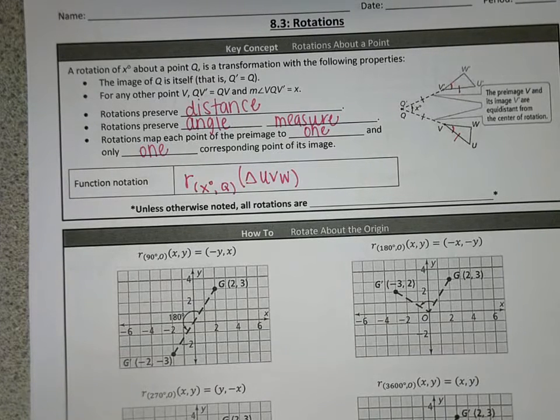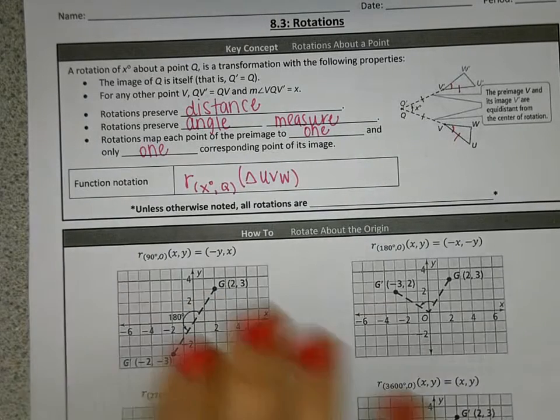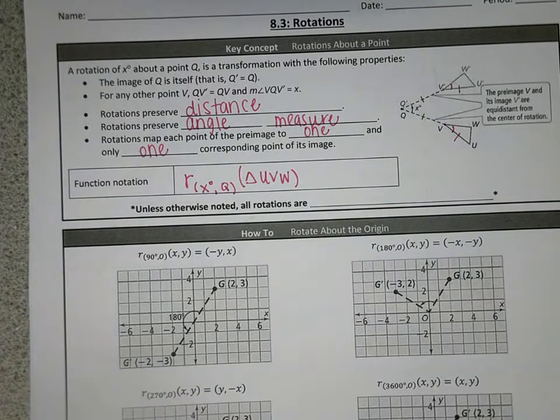So here's what we're actually going to do. Before we get into the notes part, we're going to rotate some of the shapes. We're going to start doing it with patty paper, and we're going to figure out what the rule is. We'll come up with the rules together. So everybody gets one of these.